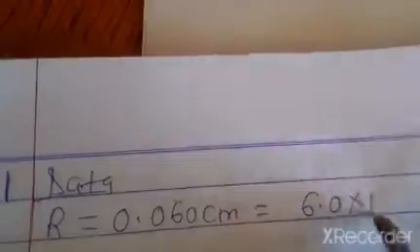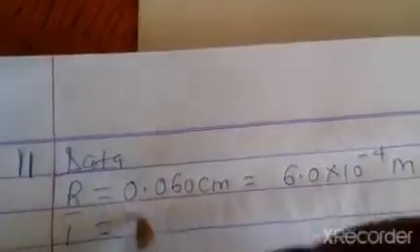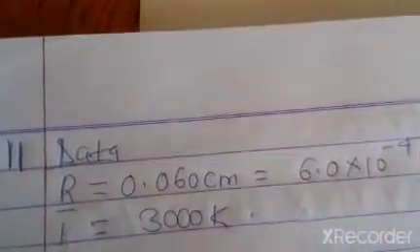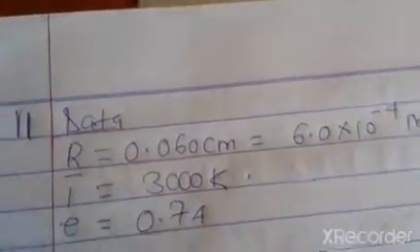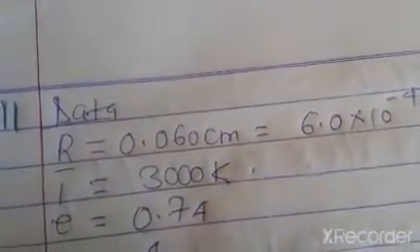With this question, from what I've just read, the information that we've been given is the radius of the wire, which is equal to 0.060 centimeters, which is equal to 6.0 times 10 to the power minus 4 meters. We've been told the temperature is equal to 3000 Kelvin. Emissivity E is equal to 0.74, and the length of the wire is equal to 1 meter.